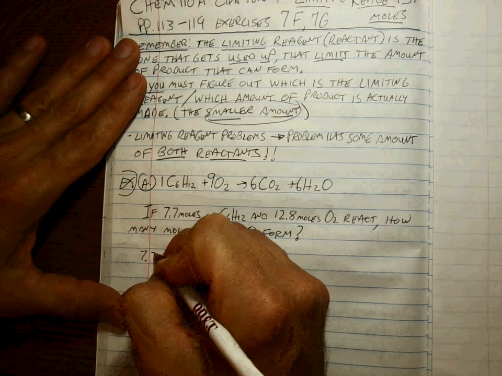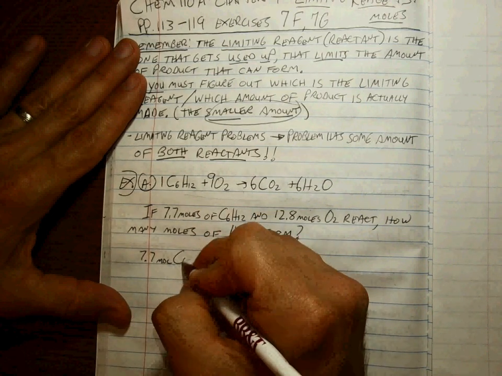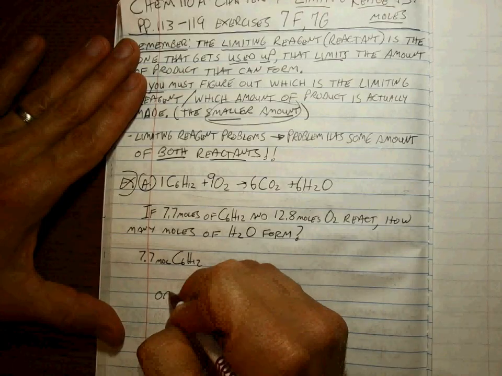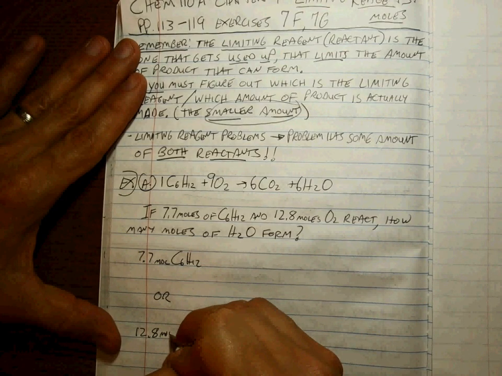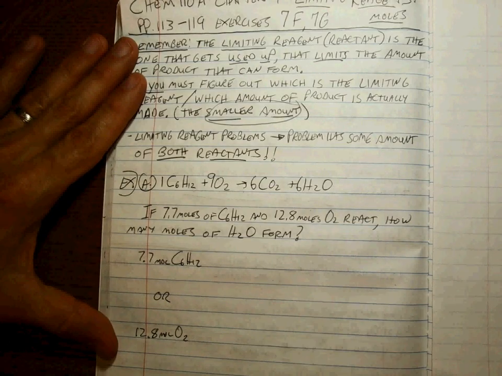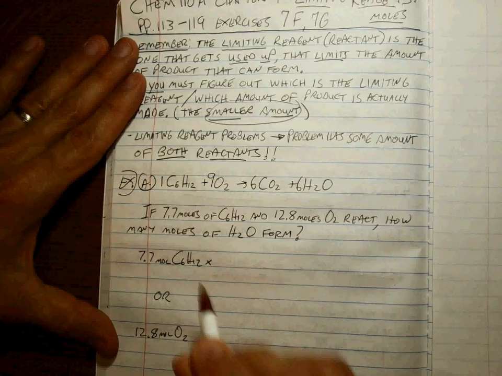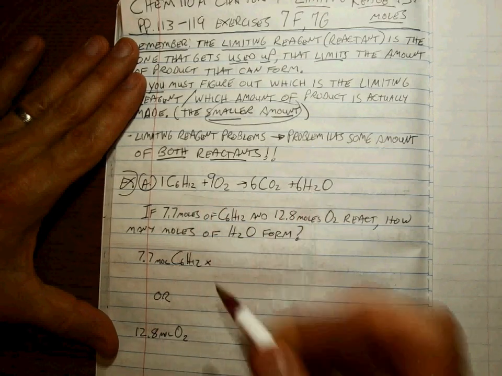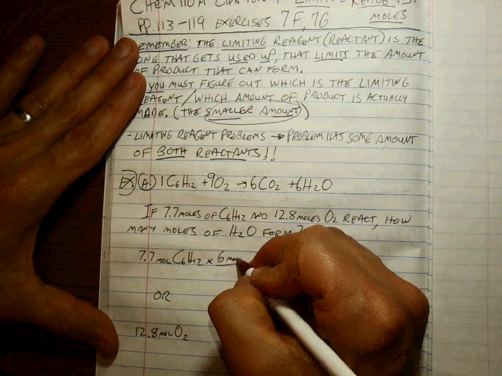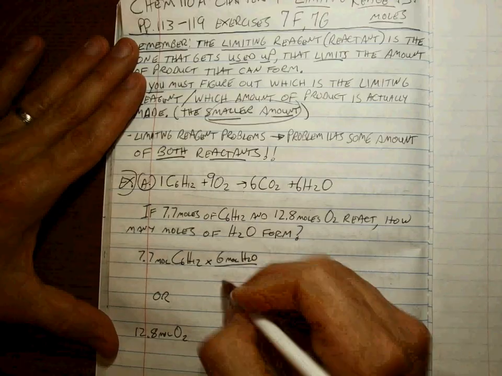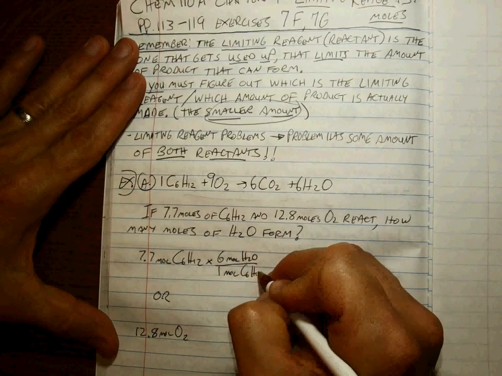So that means that 7.7 moles of C6H12 or 12.8 moles of O2 will react completely. If we want to compare this to this, we do that mole-to-mole ratio thing. 6 moles of water per every 1 mole of the C6H12.